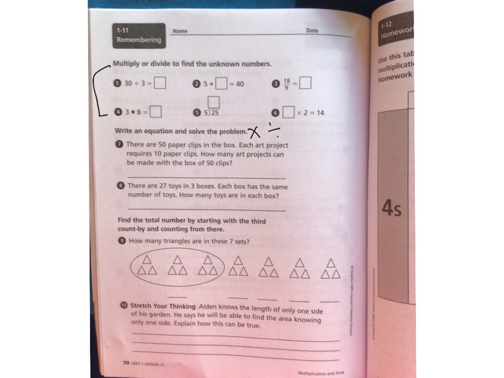And then down here, we are going to do find the total number by starting with the third count by. We did this before on another page. Okay, so we need to add up how many groups we have, or how many triangles we have in this big triangle. Count your triangles. Okay, did you get 9? Okay, and then every time I go up, I'm going to add 3. So 9 plus 3 more would be here, and then add another 3, and then another 3, and then another 3, okay? And stretch your thinking is extra credit.